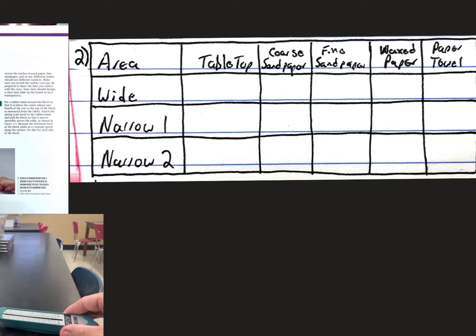All right. On wide, for the tabletop, we had 0.45, and that is newtons. Make sure you get your units. Coarse sandpaper was 1.7 newtons. Fine sandpaper was 1.9 newtons. Wax paper was 0.4 newtons. And paper towels were 0.7 newtons.